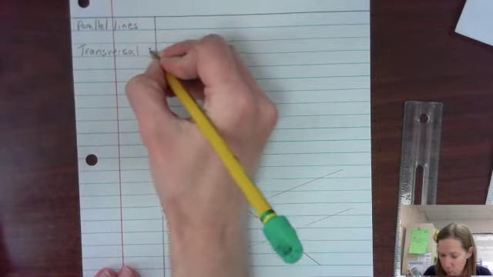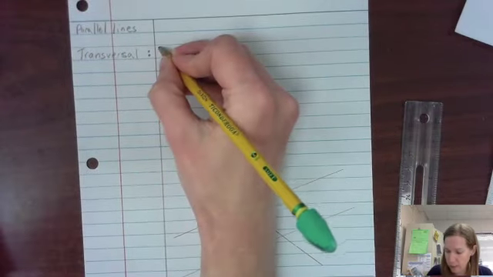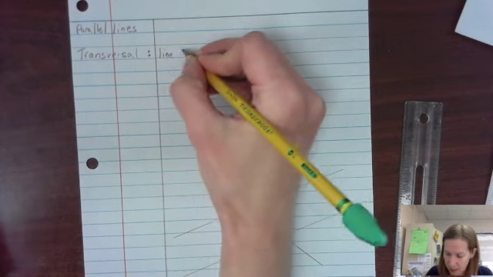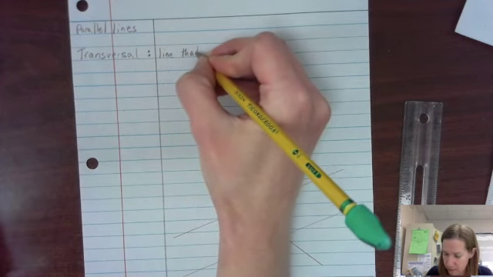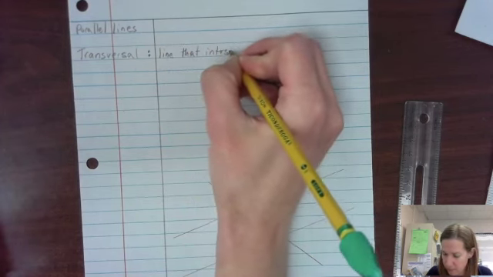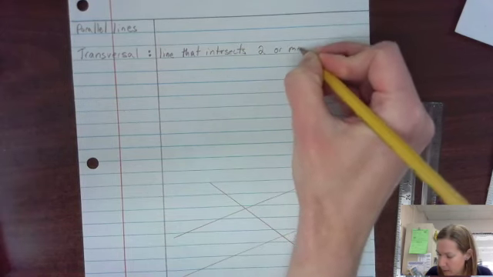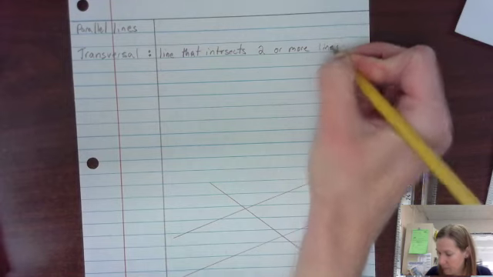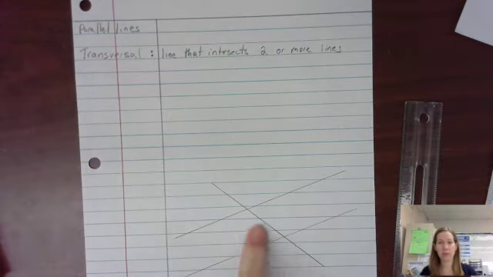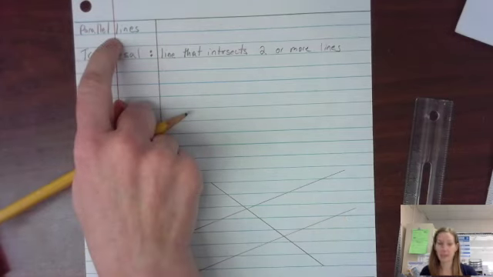So transversal. This might be a new word, so we're going to write this one together. A transversal is a line that intersects two or more lines. So you can see that this transversal intersects these two lines that are parallel, and that's important for today.